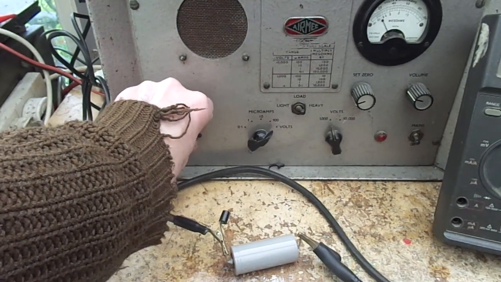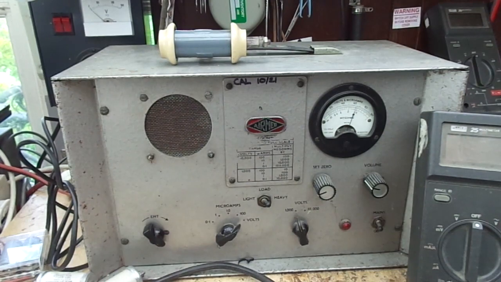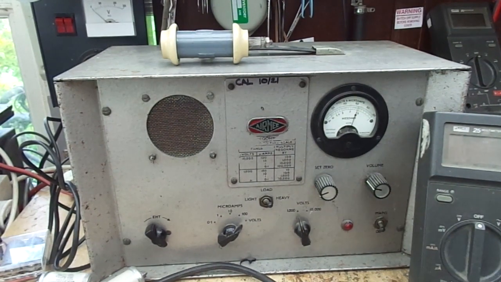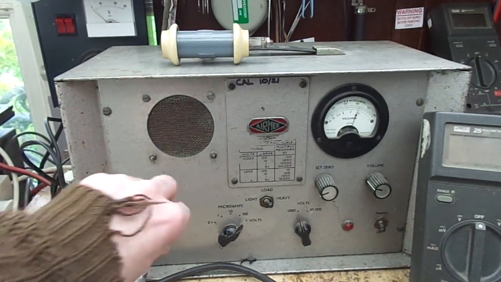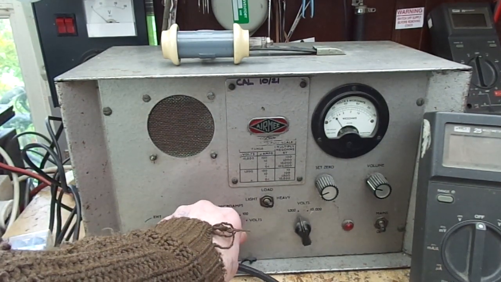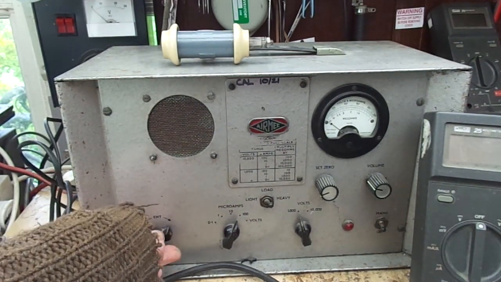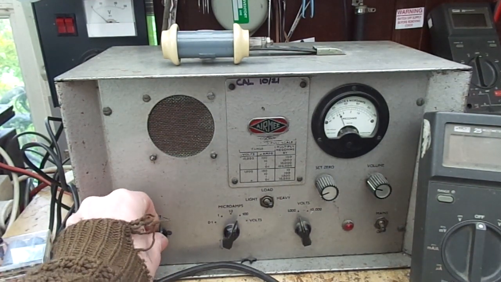So this is 1000 volts. As you can see, that's not reading full potential. If we flick it on to the 100 microamps range, that will give us a better reading.